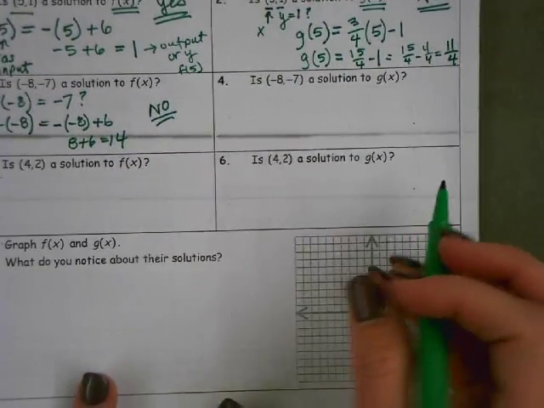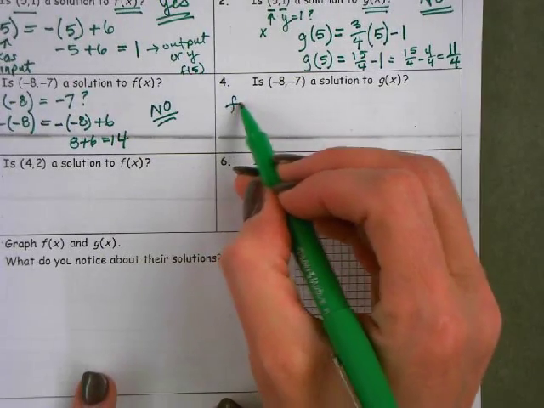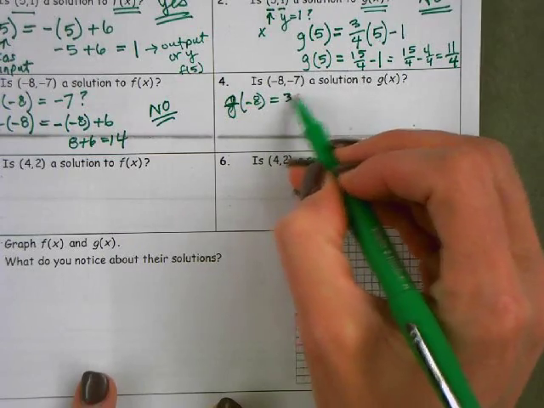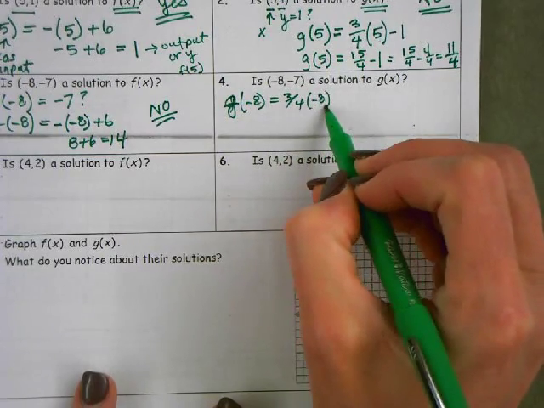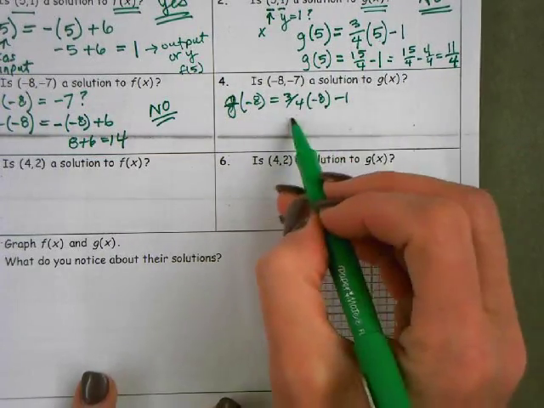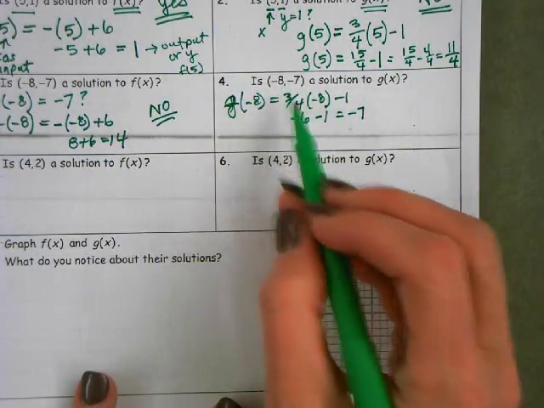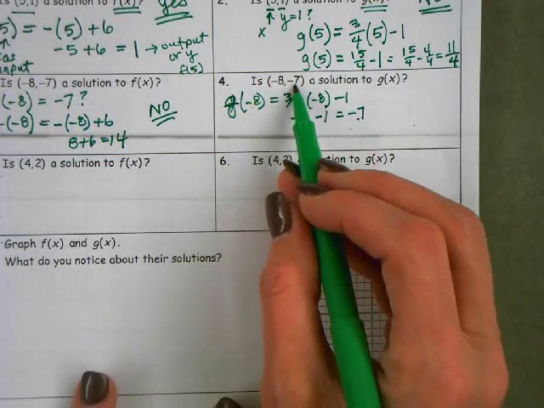Then we move to the next one, and we do g of negative 8, and that's 3/4 times negative 8, minus 1. This becomes negative 6 minus 1, which is negative 7. Therefore, this is the ordered pair (negative 8, negative 7). It is the same.